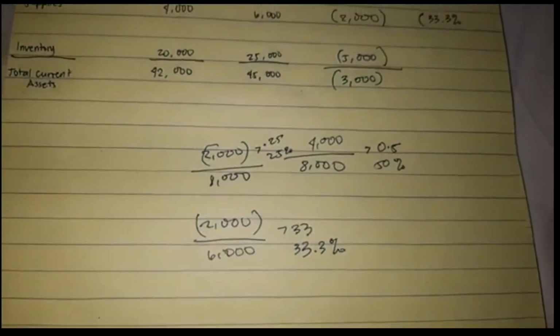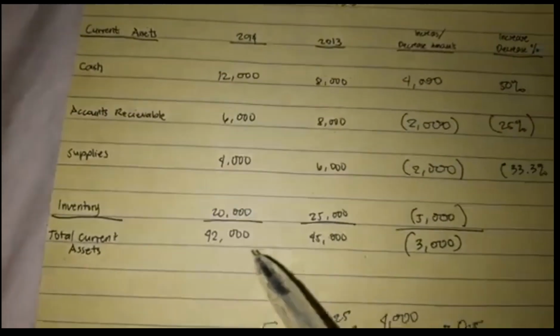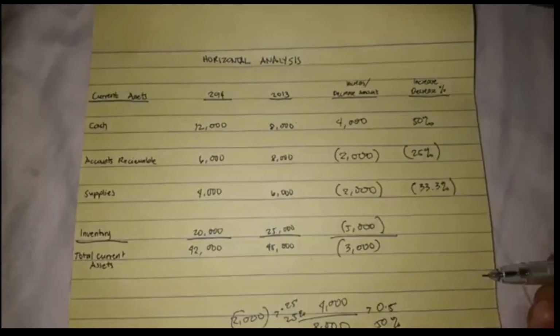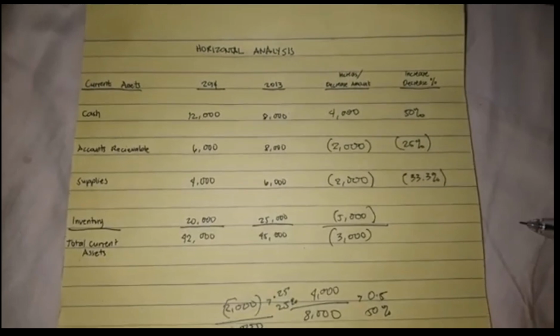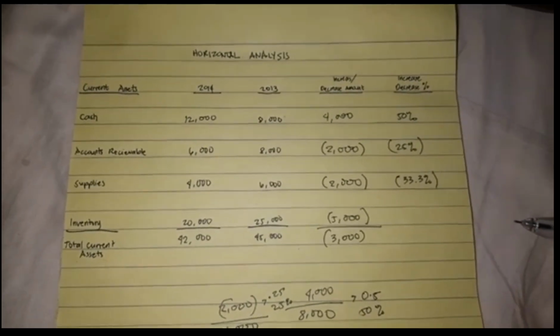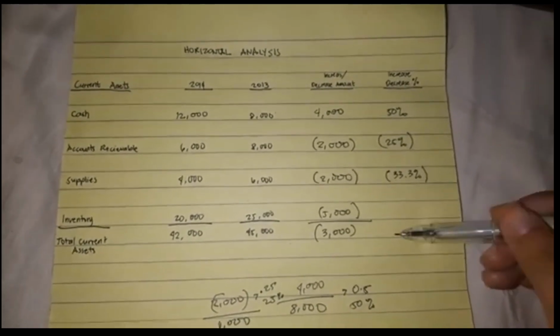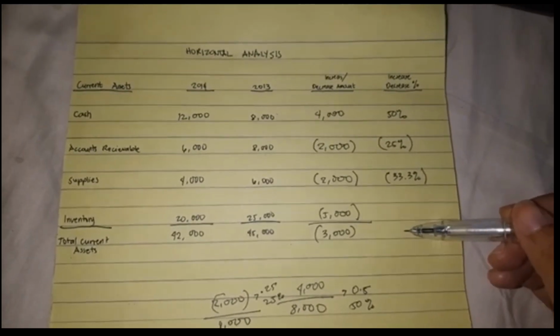And then finally in my inventory here, the last one of the accounts, and we also do the total current assets.